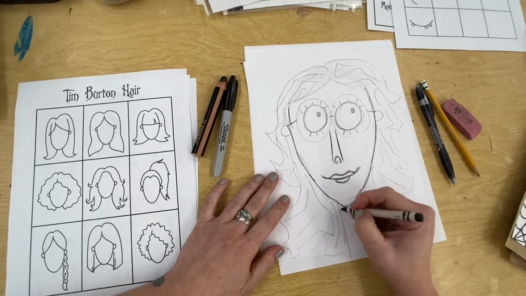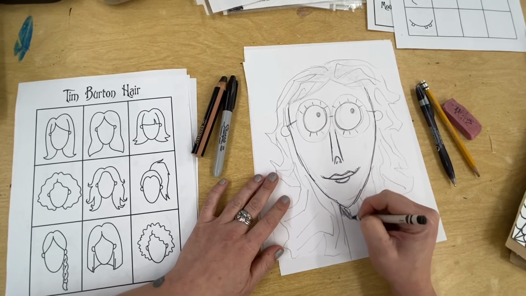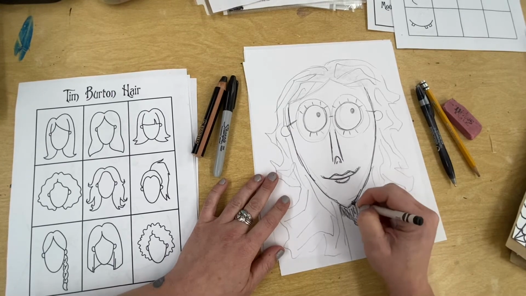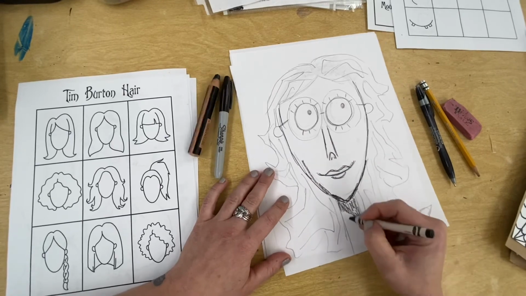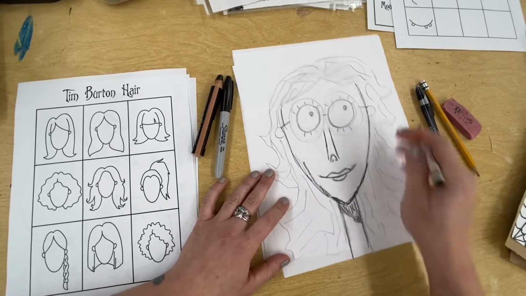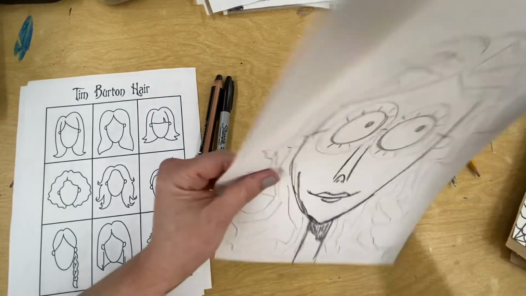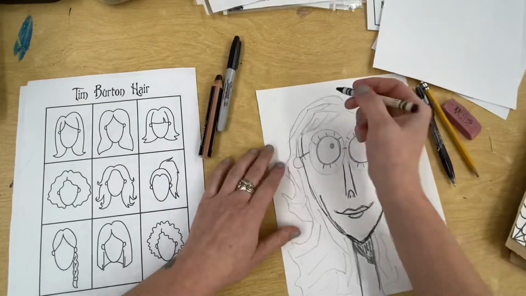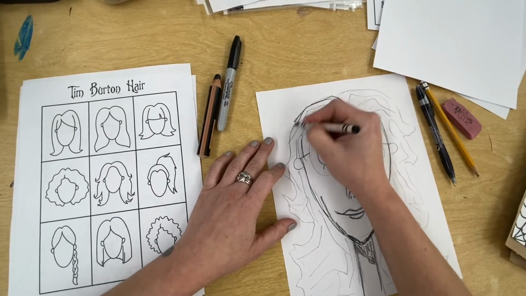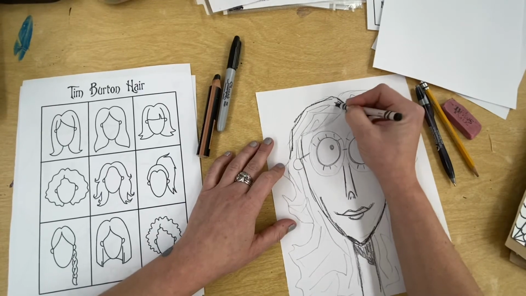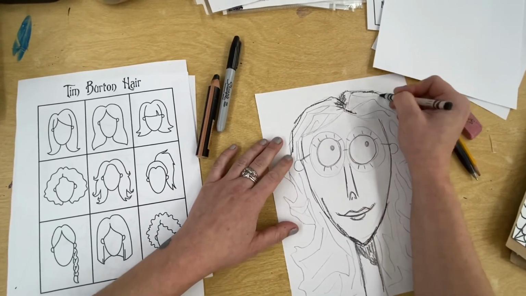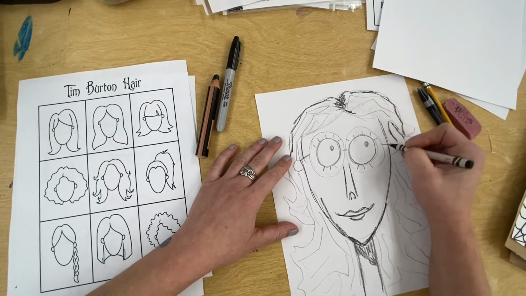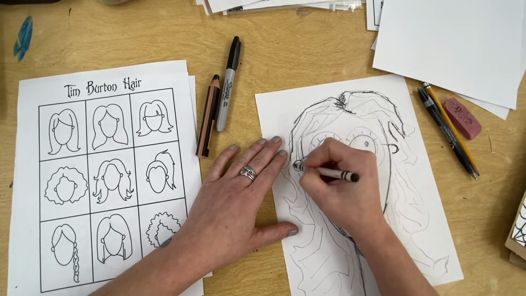And with your crayon, we're gonna add some shading under the neck. Kind of looks like I have a beard for right now, but I don't. And we're also gonna put some shading in the hair. We can do that like where your hair gets darker in the center. Just slowly kind of tracing over these lines to make them darker.